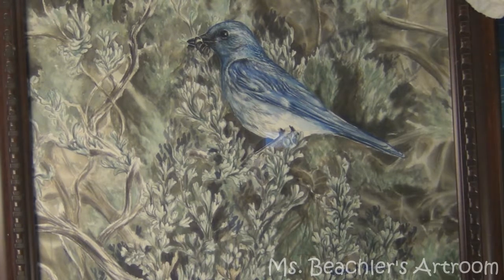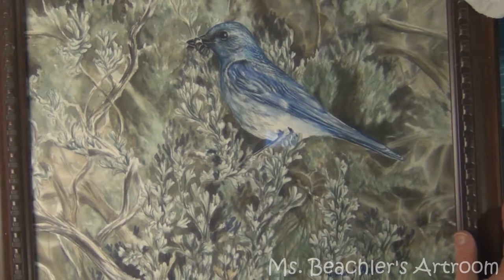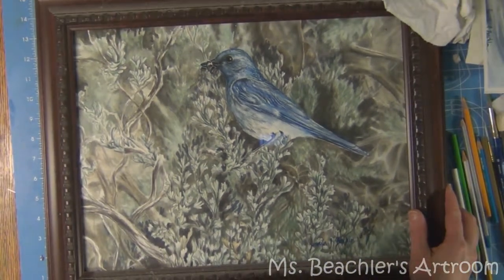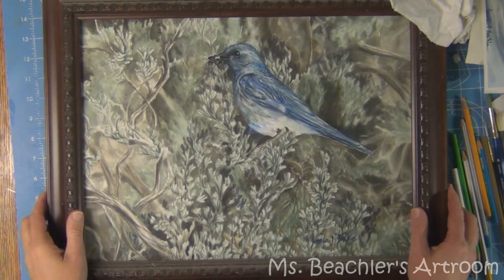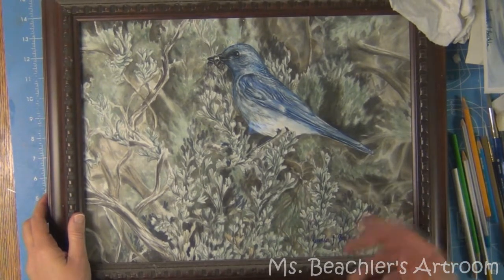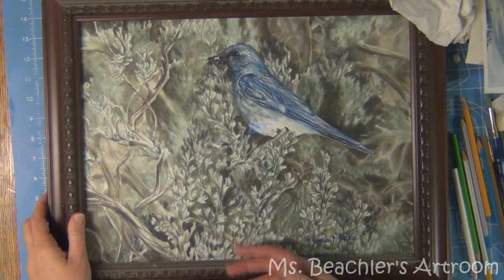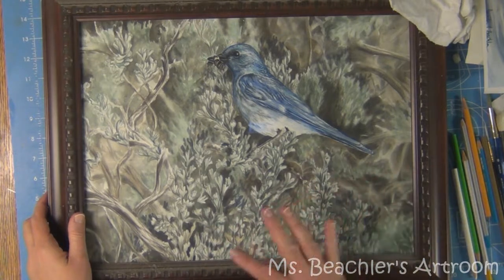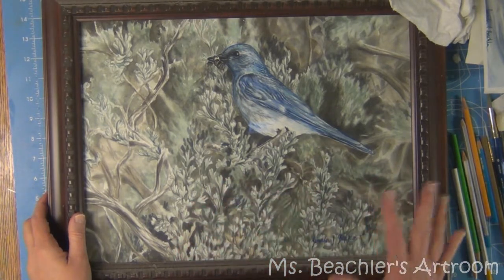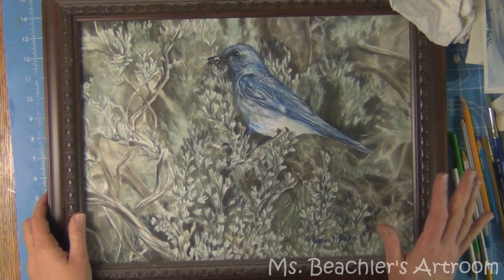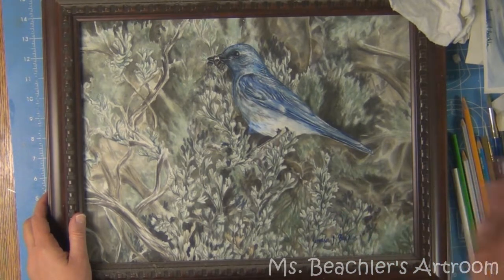This one is transparent watercolor, and I'll zoom out a little bit more. You can kind of see the different quality to the transparent watercolor. Other artists would have painted this with a different style, might have more contrasts, might have less.